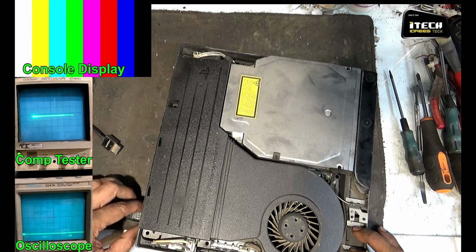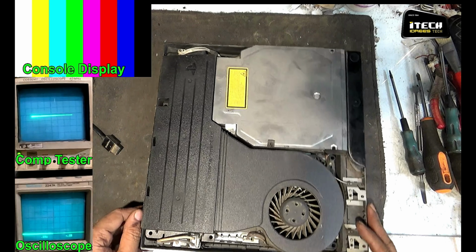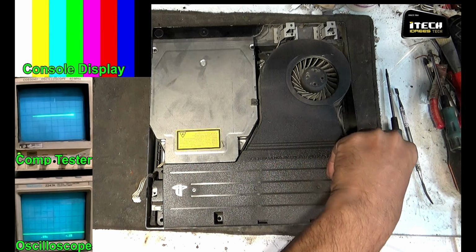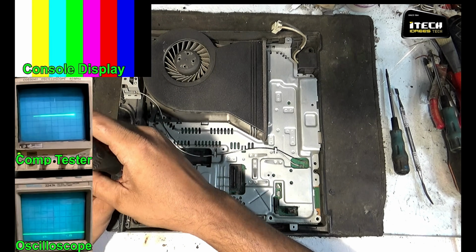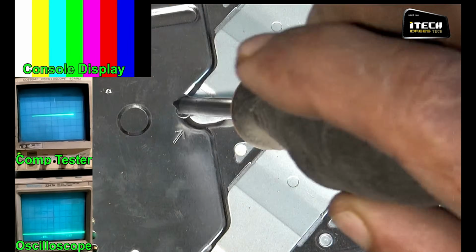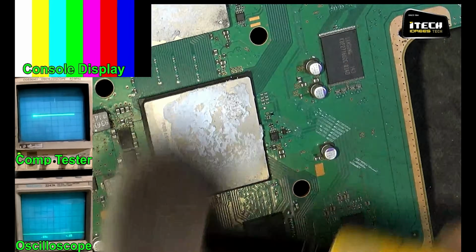This type of fault can be quite challenging because the console is not staying powered on long enough for the normal startup sequence to complete. When that happens, we have to think about which circuits are involved in the very first stages of power up. Let's open the console and take a closer look.